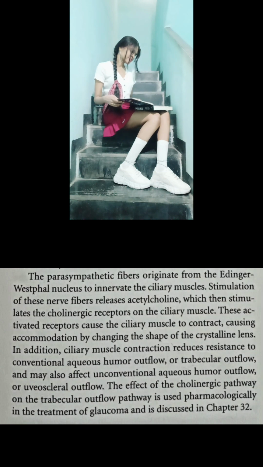The parasympathetic fibers originate from the Edinger-Westphal nucleus of the oculomotor nerve, the third cranial nerve, and innervate the ciliary muscles. Stimulation of these nerve fibers releases acetylcholine, which then stimulates the cholinergic receptors on the ciliary muscle. These activated receptors cause the ciliary muscle to contract, causing accommodation by changing the shape of the crystalline lens.